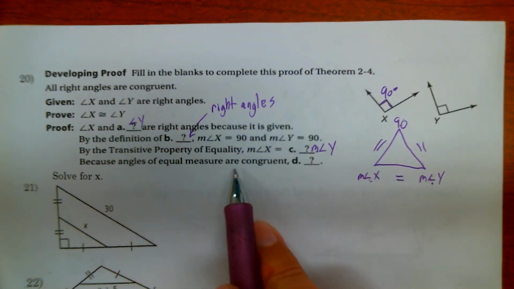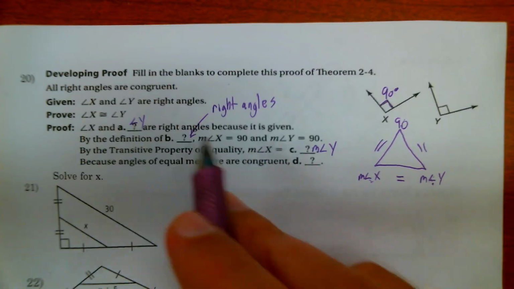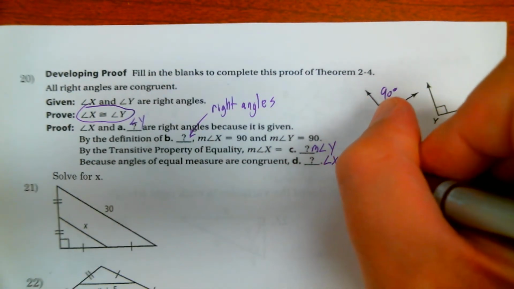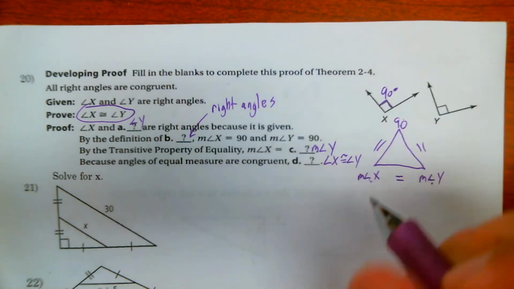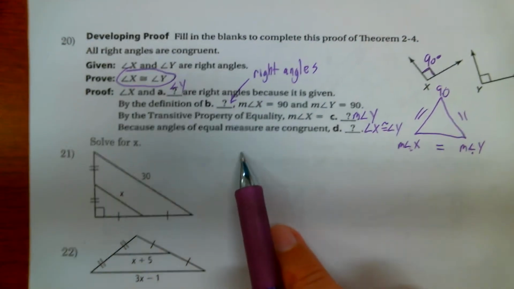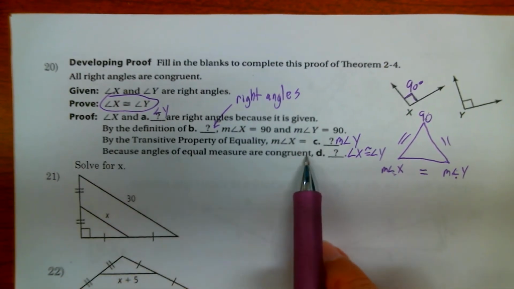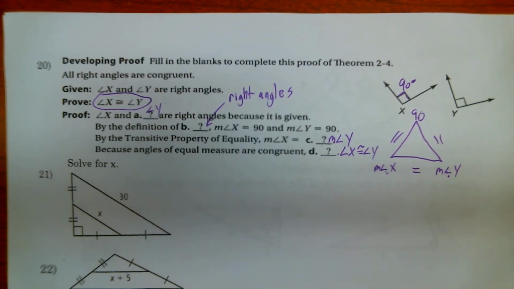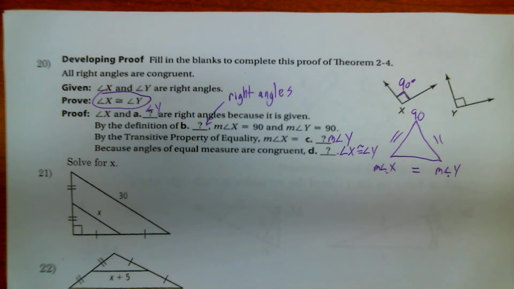Because angles of equal measurement are congruent, then I can finally prove that angle X is congruent to angle Y. And we usually just write definition of congruence. They're just writing it out a slightly different way. Because angles of equal measure are congruent, those two angles have to be congruent.